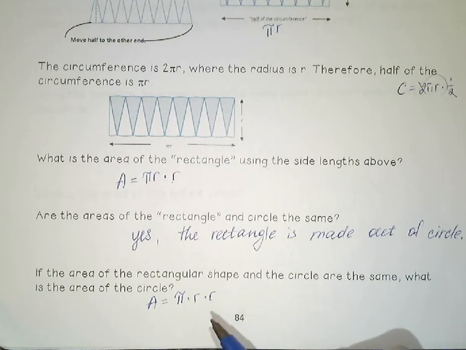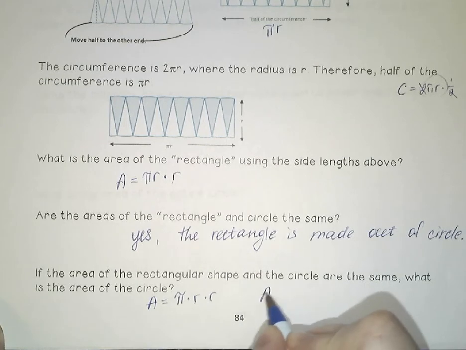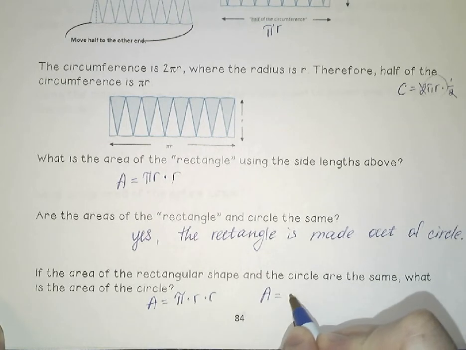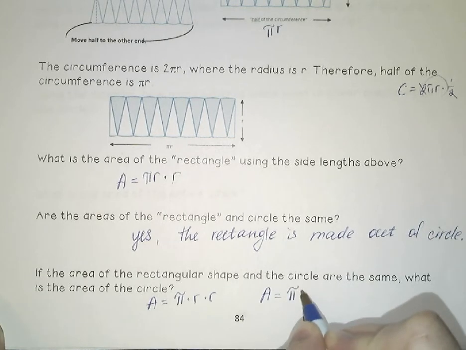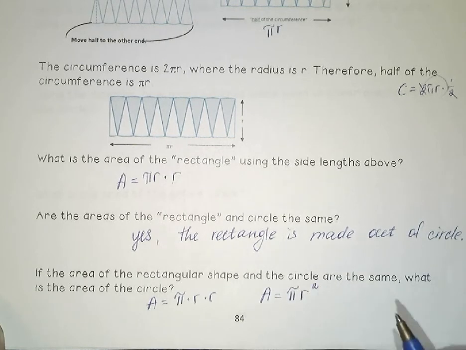Something with an exponent on top shows me how many times the number is multiplied by itself, right? So to make it more efficient, I can write area of the circle equals pi times radius squared. And the 2 will tell me how many times I need to multiply a radius by itself.